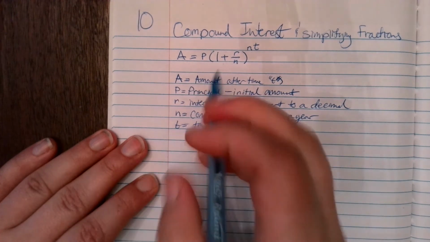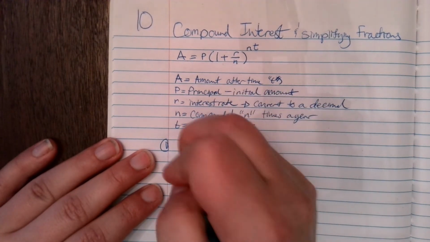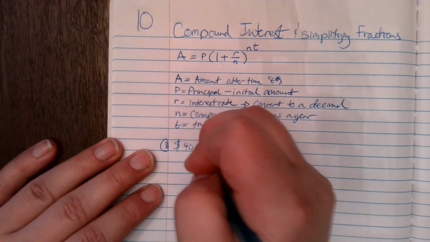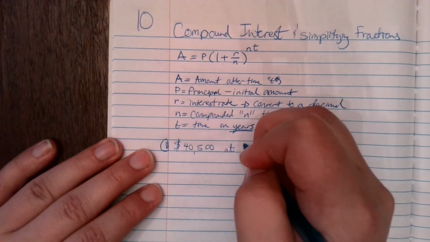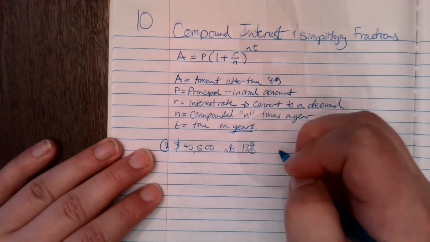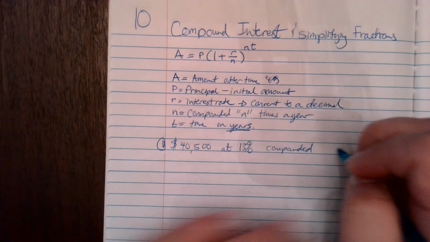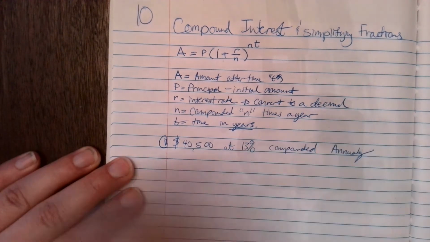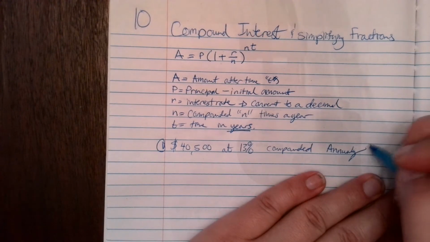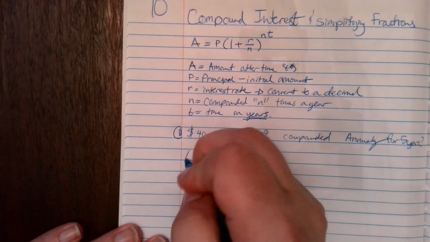So let's start with the easiest kind. Compounded annually. So if you started with $40,500 and you earned 13%, compounded annually, and it's going to be for 5 years, how much would you have? Well, we're just going to fill this out.